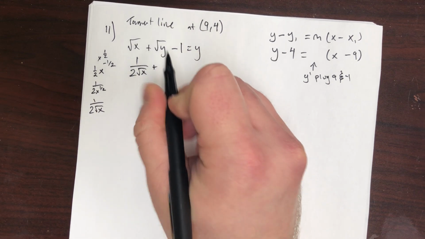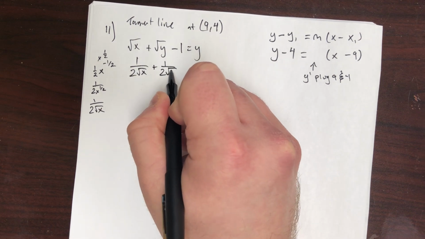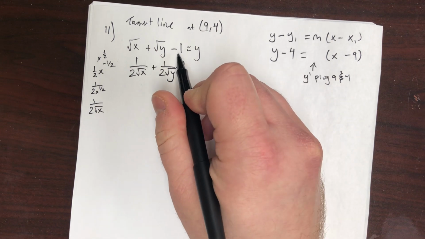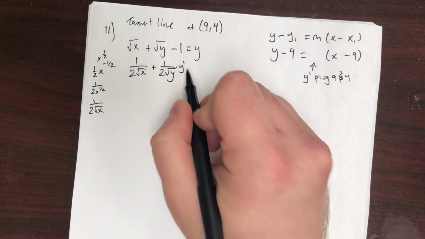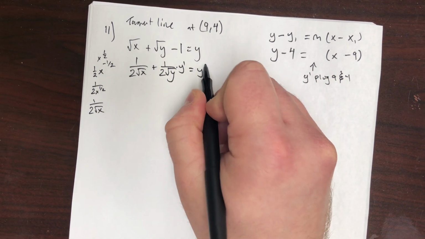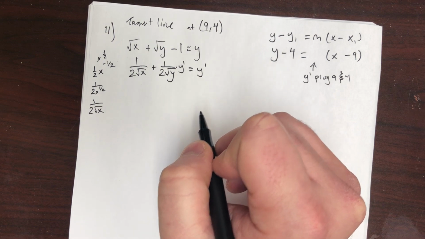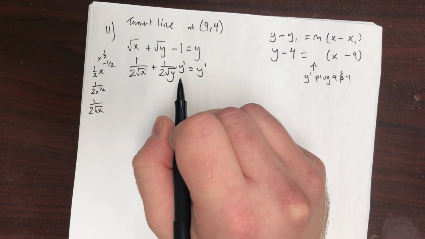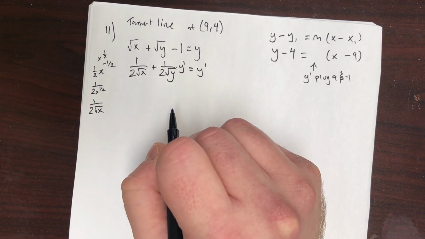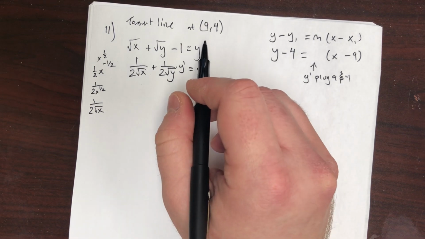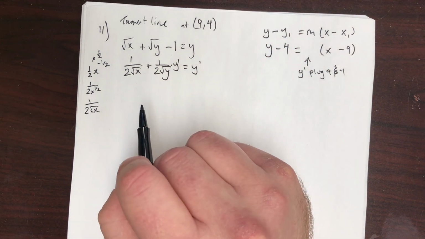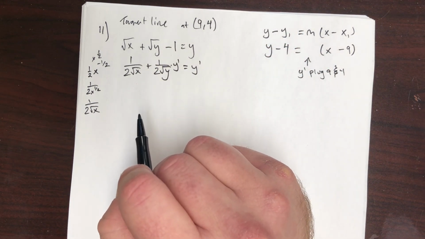Then we have this one, 1 over 2 root y, and I multiply that by a y prime. Minus 1, the 1 goes away, turns into a 0. And over here we have a y prime. So we could do stuff to get y prime by itself, or we could plug in the 9, 4. It is a matter of personal preference at this point, not a matter of correctness.